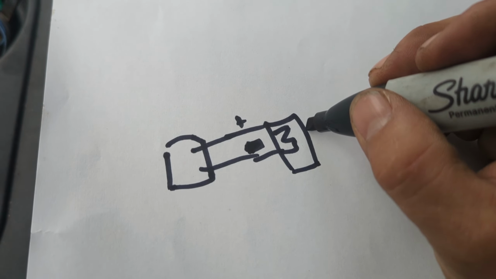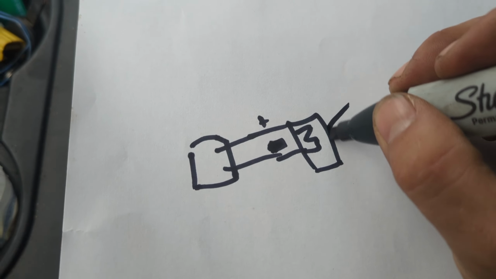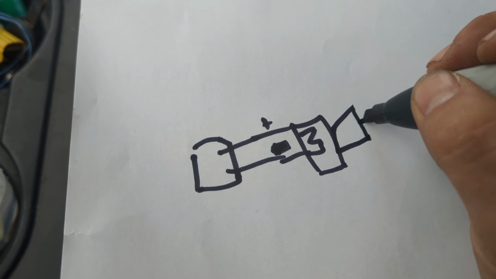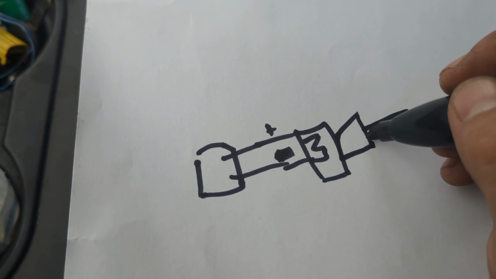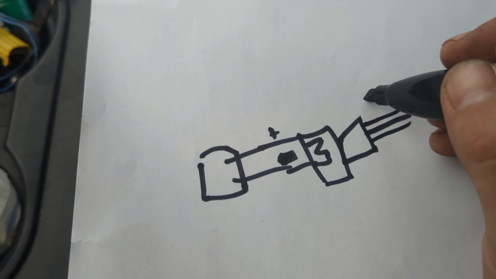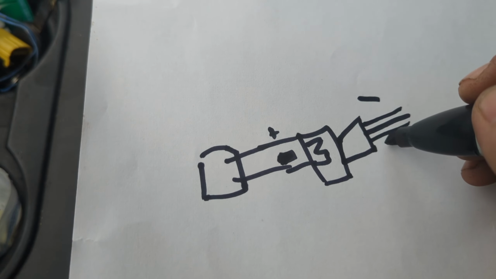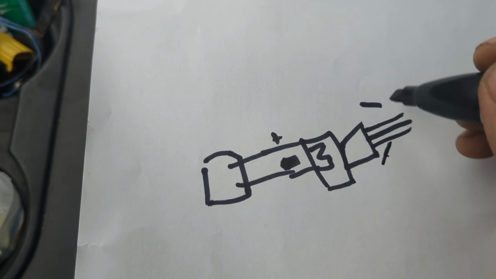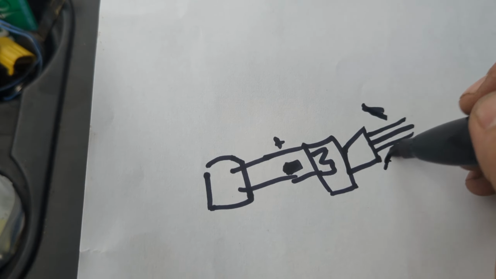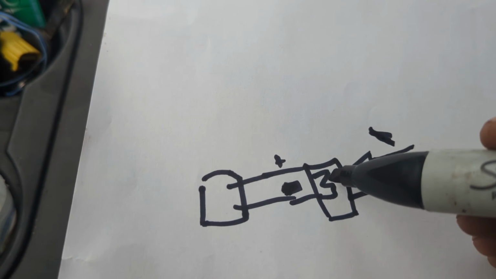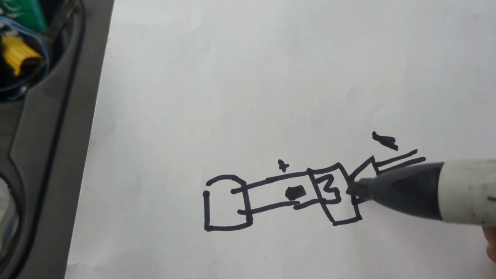From there, what we have is our battery cable that is connected internally. I'm trying to draw this out for you guys as best as I can. What ends up happening is that when this igniter ignites, there's a small explosion.